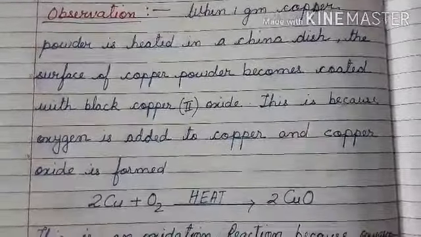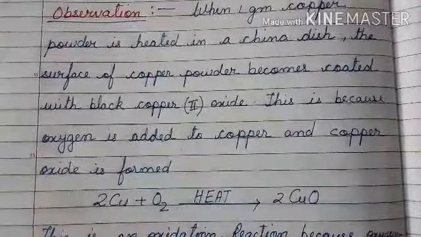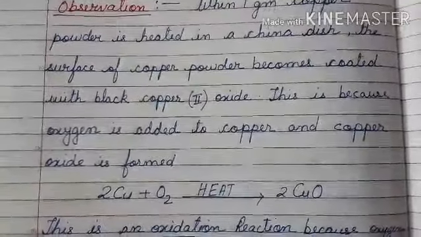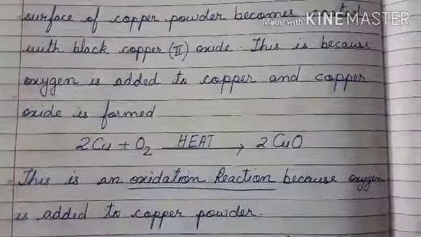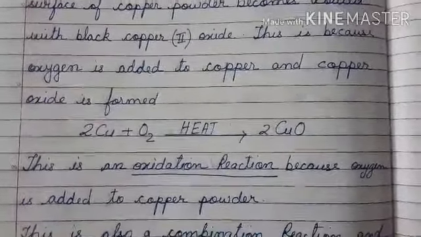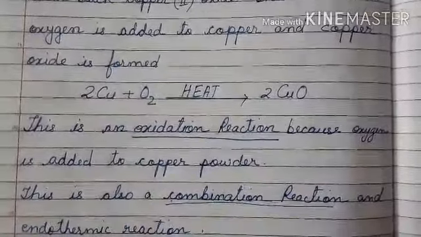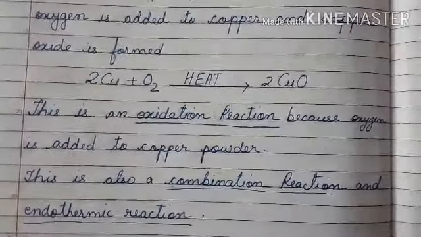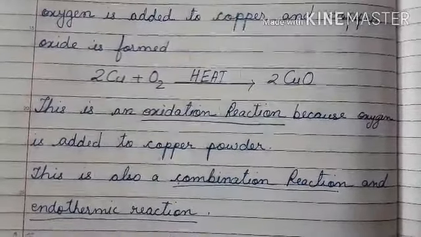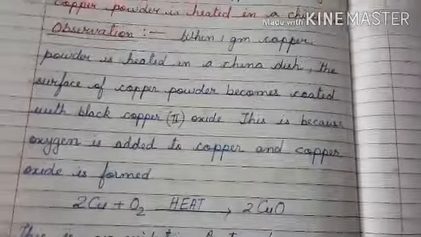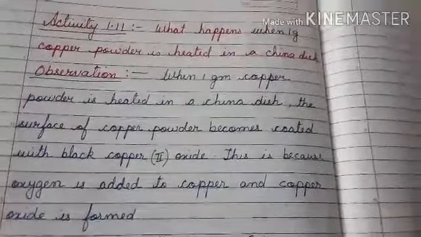The reaction is 2Cu plus O2, on heating, gives 2CuO. So this is an oxidation reaction because oxygen is added to copper powder. This is also a combination reaction and also an endothermic reaction. So this was your activity 1.11.